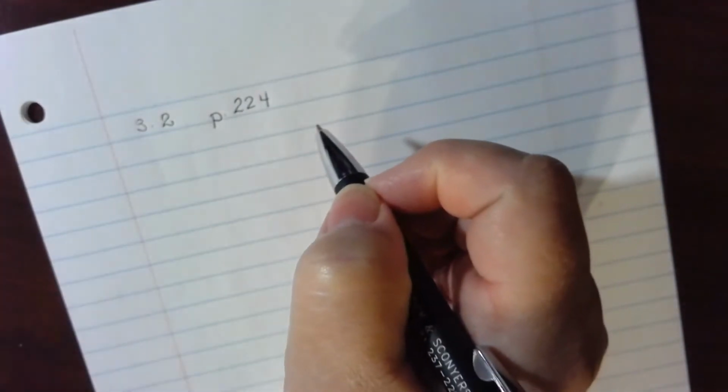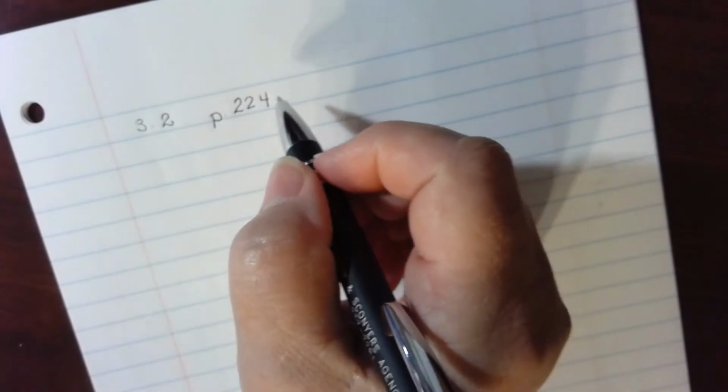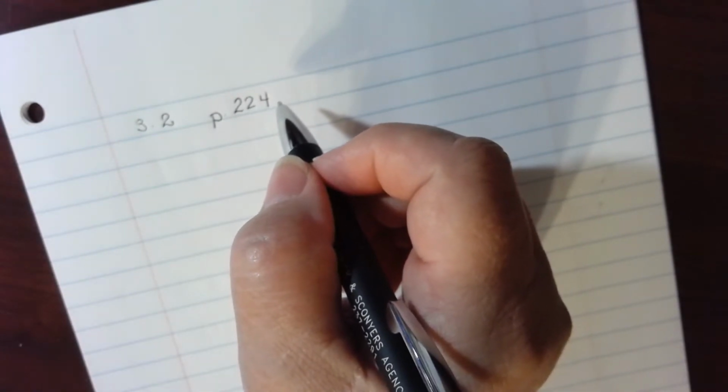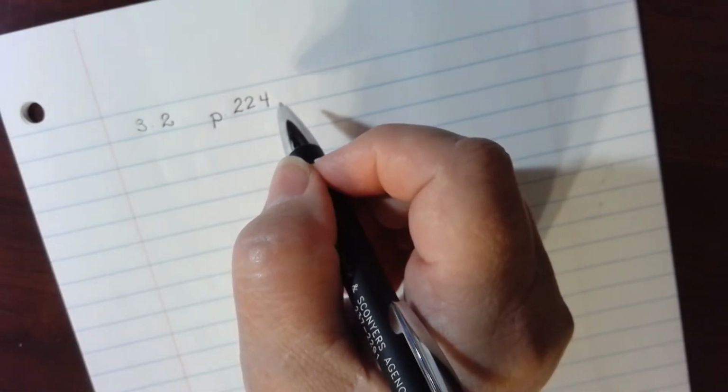This lesson is coming from section 3.2, and it's on page 224. And the problems in this group, we're going to have to use the book to be able to explain it to you. So here's problem number 11. All right, let me see if I can get that to focus.